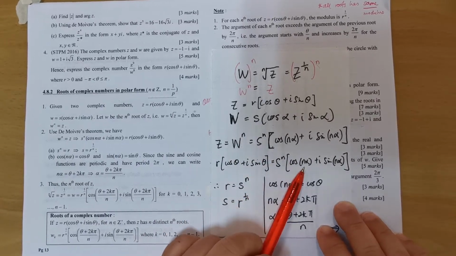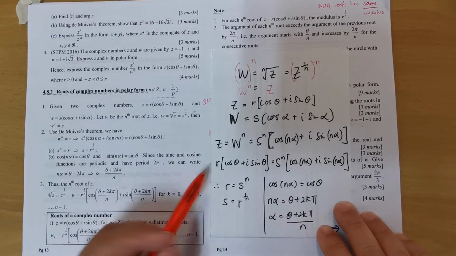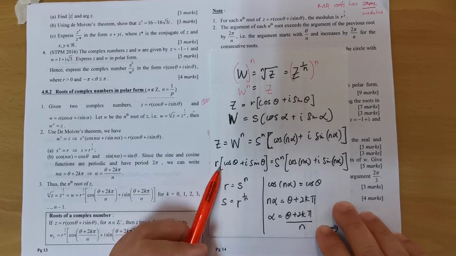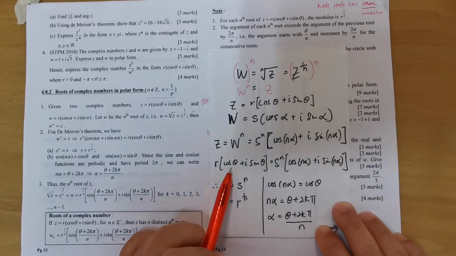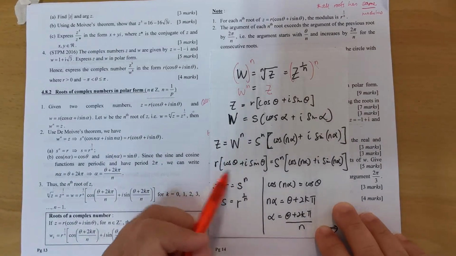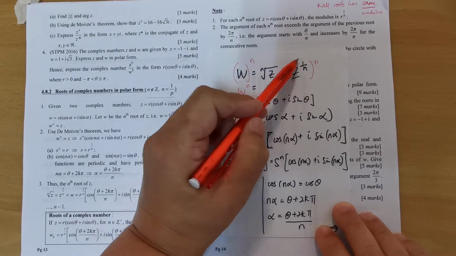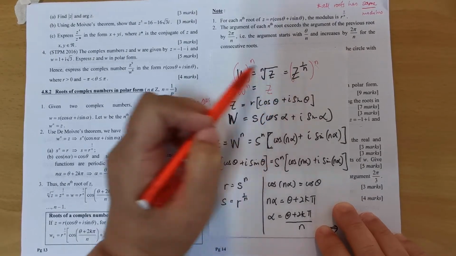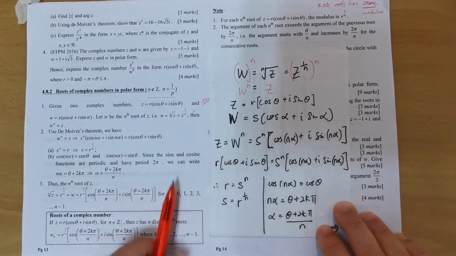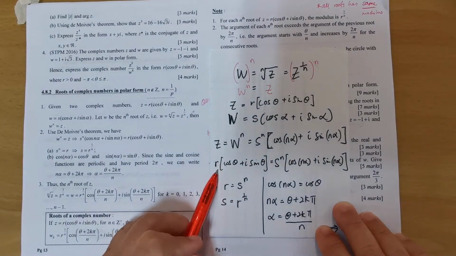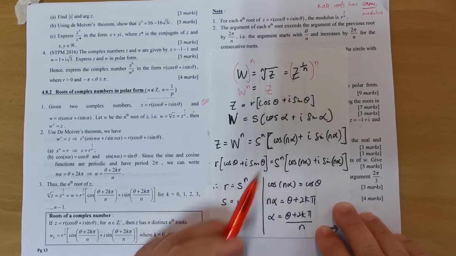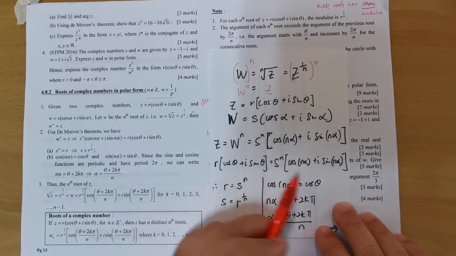From here you see the modulus of the root, because we want to find the nth root of z, so w is the nth root of z. The modulus will be equal to s to the power of n, because of equality.